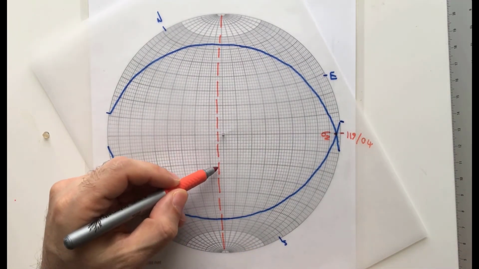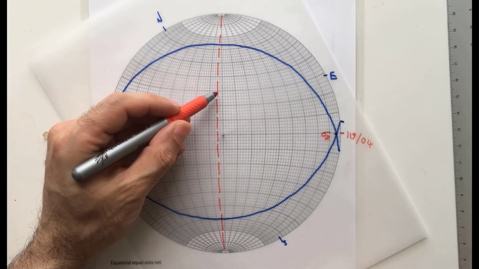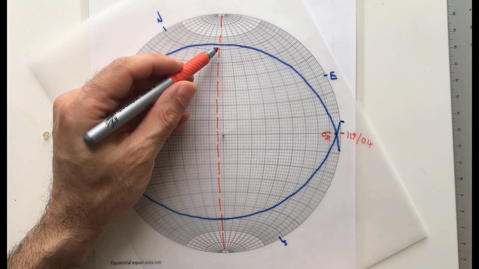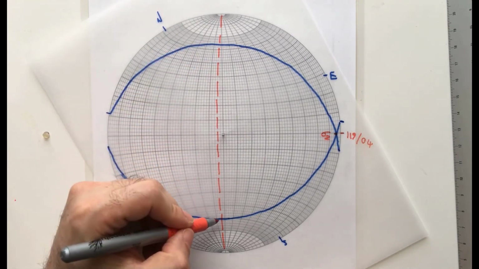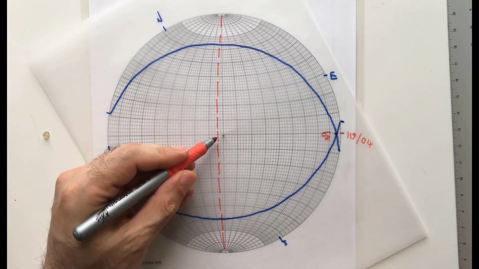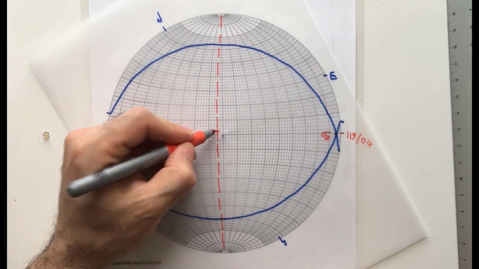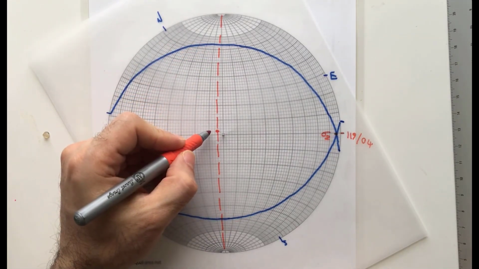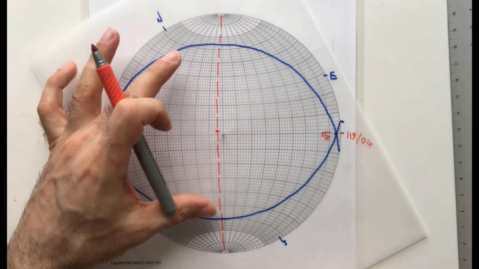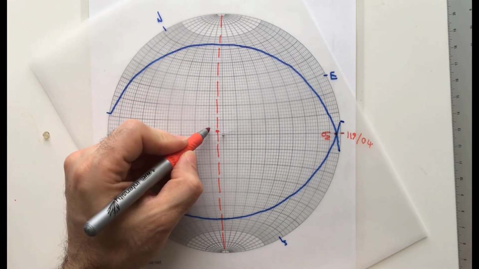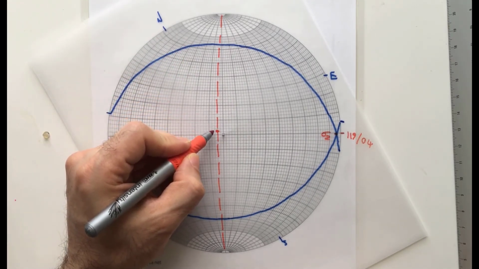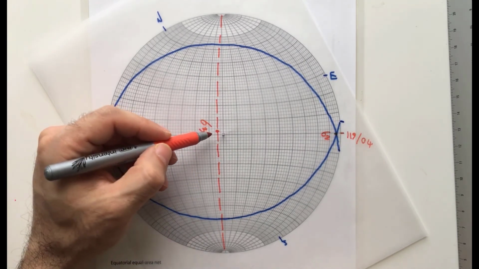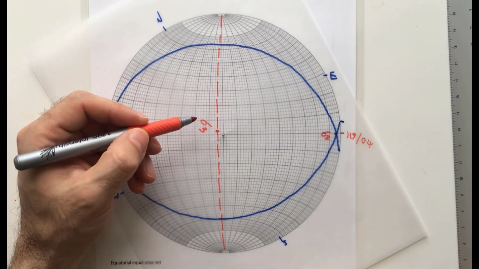It's 10, 20, 30, 40, 50, 60, 70, 80, 90, 100, 110, 124. So 124 is going to be 62. 10, 20, 30, 40, 50, 60, and that's 62. So this is the center of this distance, and this is the obtuse angle. So the axis that's bisecting the obtuse angle is going to be sigma 3, and 90 degrees off from that is going to be sigma 1.